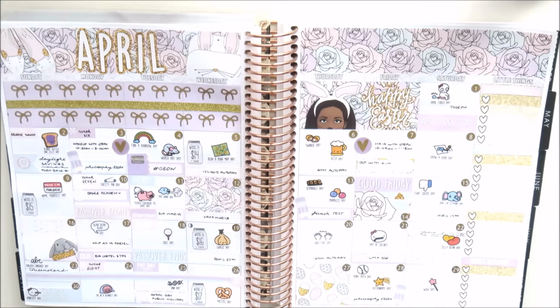I really like the way this turned out. The Scribble Prints Co kit was good. I'm not sure if it's my favorite, but I do really love this spread.